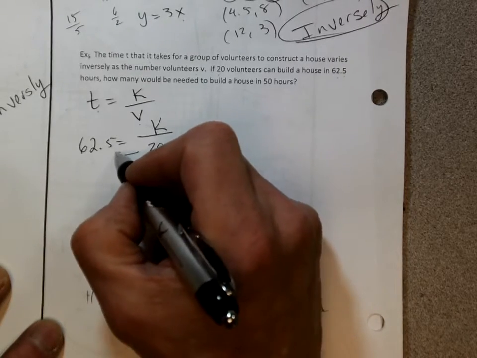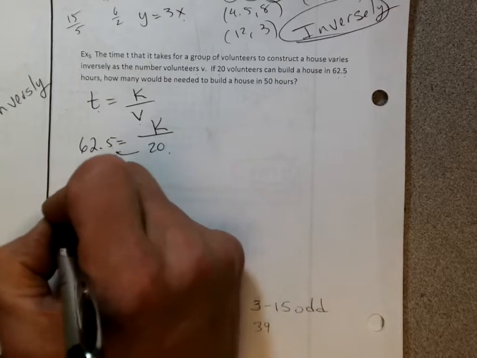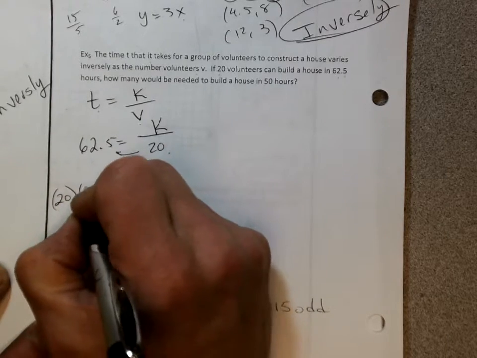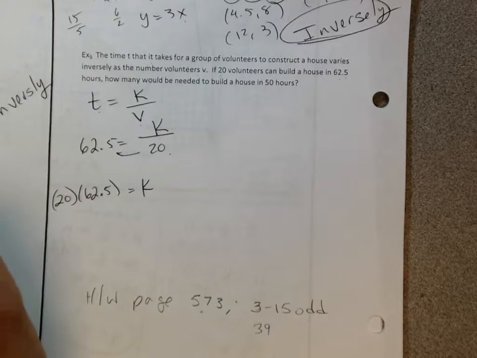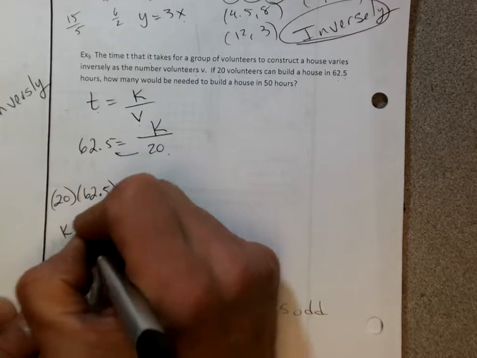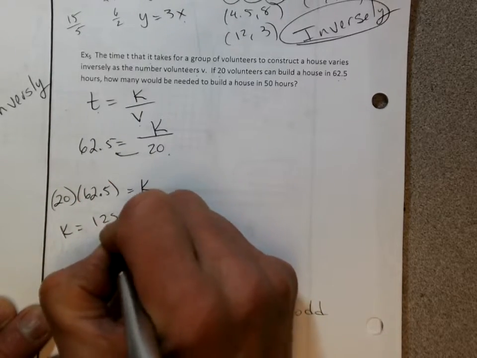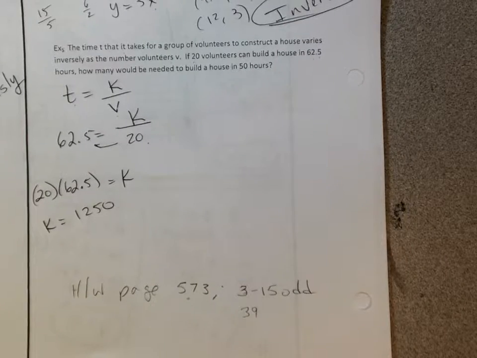Multiply that up there. So K is going to equal my 20 times my 62.5. Let's see what I get. Clear. Okay, so let's go 20 times 62.5. So I get K to equal 1,250, okay? You know what that means? If you want to build the house in 1 hour, it's going to take 1,250 people. It's a lot of people. But then we'd have the house built in 1 hour.